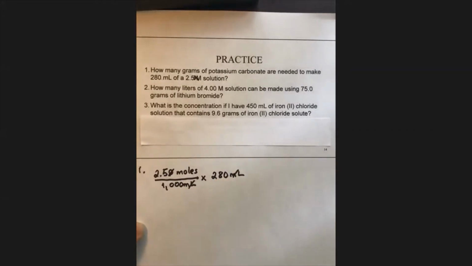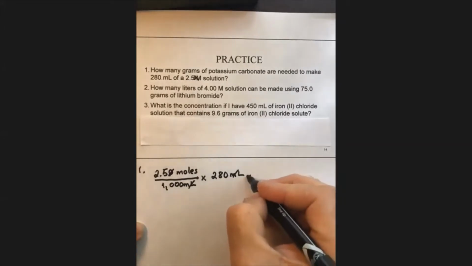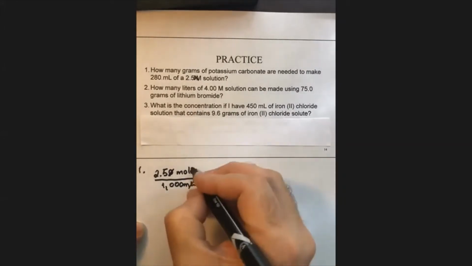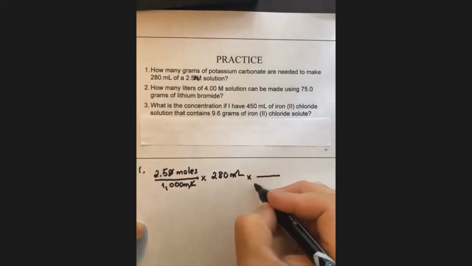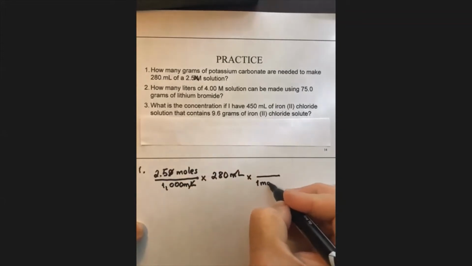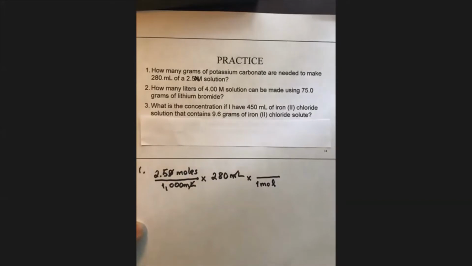And they're asking, how many grams of potassium carbonate do I need? Well, if I want moles to cancel out, I need moles in the bottom here. So what's missing? That's right. What we're missing is the molar mass of potassium carbonate.